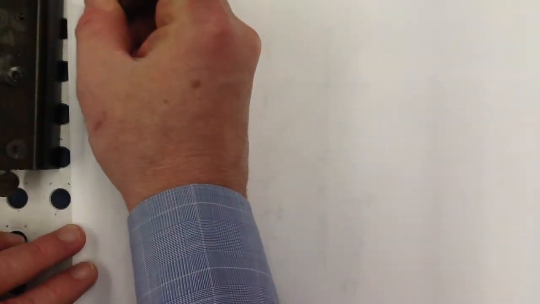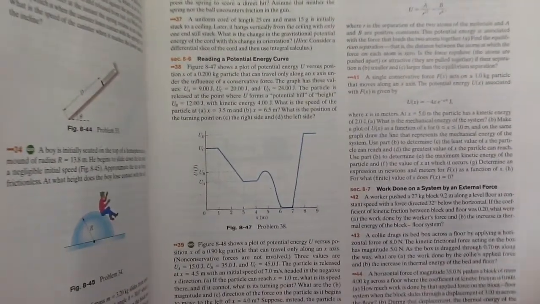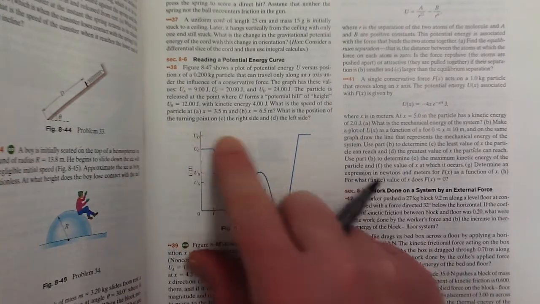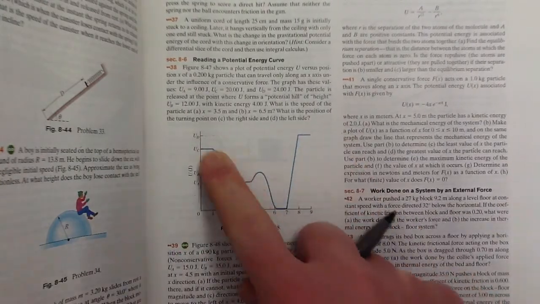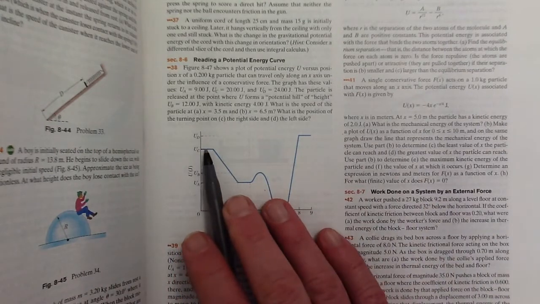Just two problems here, 38 and 39, reading potential energy curves. I am not going to try to reproduce this sketch in this one. Instead, I'll just put my book right here. So here's this figure. Now remember, if you're just trying to go for an intuitive understanding of what's going to happen here, you could imagine that there's like a little ball or skateboard or something there.